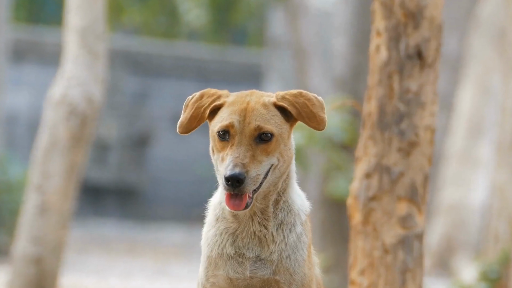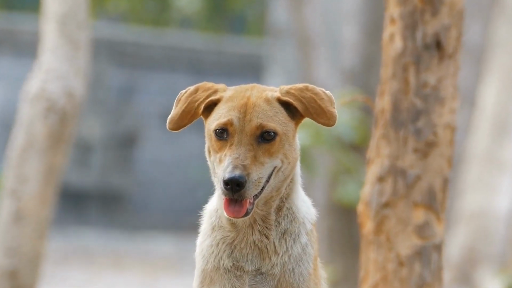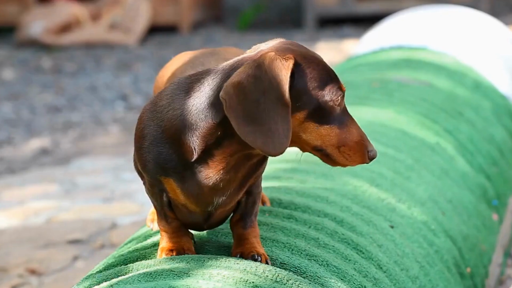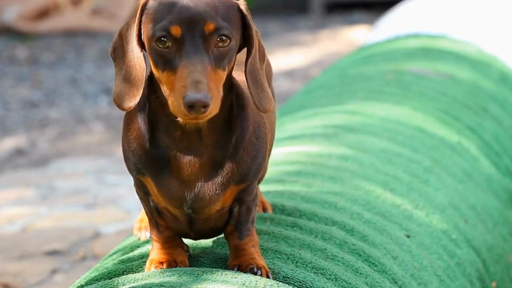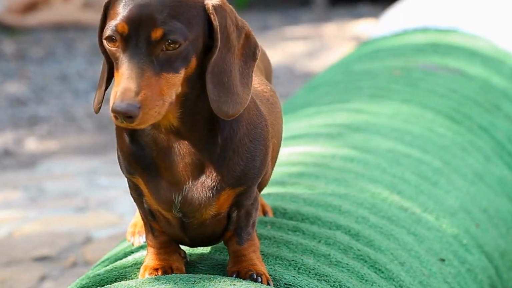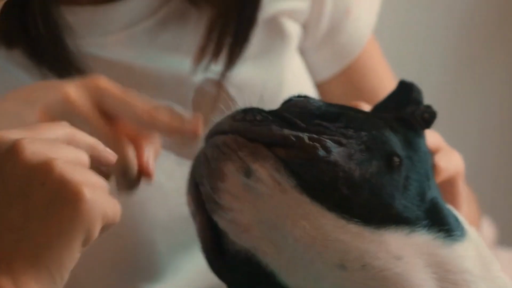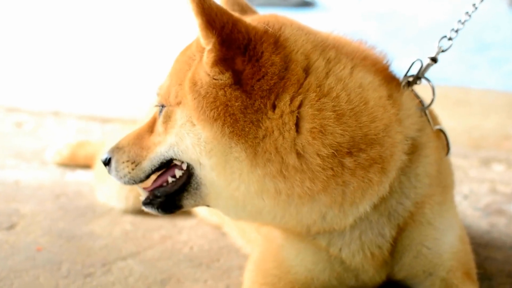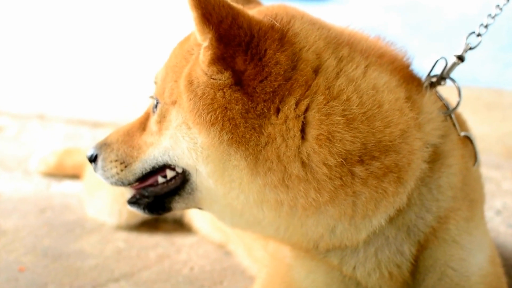4. Exercise. Regular exercise helps strengthen the muscles and joints, reducing the risk of infections. However, be cautious not to overexert your dog, as excessive strain can also lead to joint problems. 5. Regular checkups. Schedule regular visits to the veterinarian for routine checkups. They can assess your dog's overall health and identify any potential issues early on.